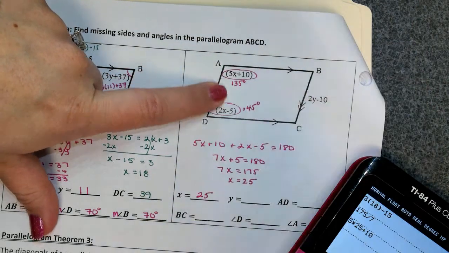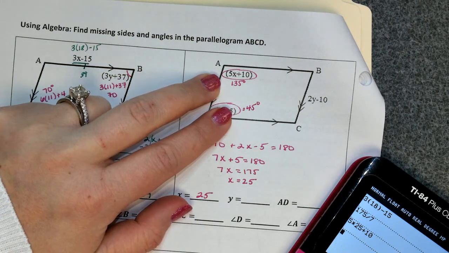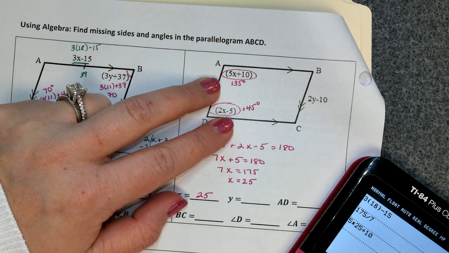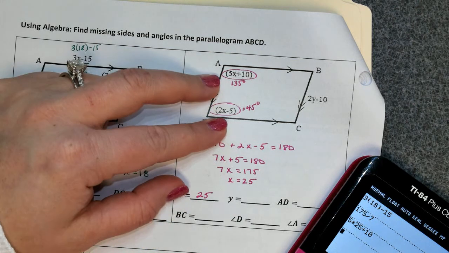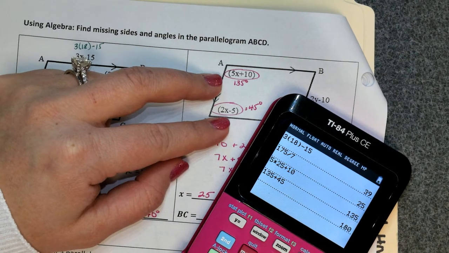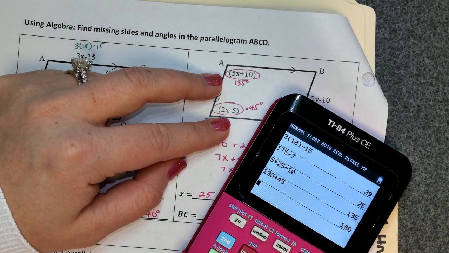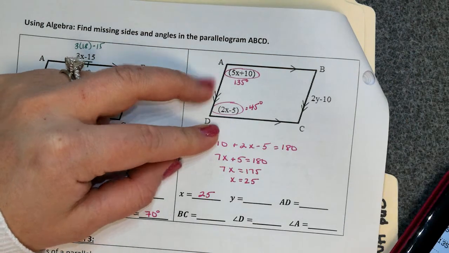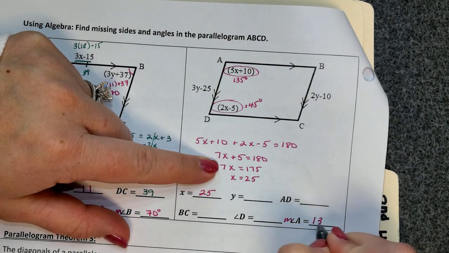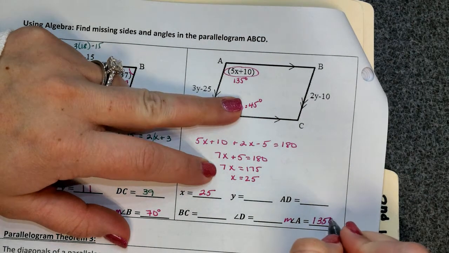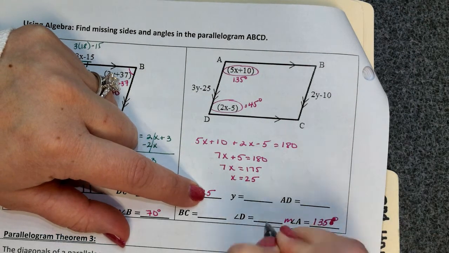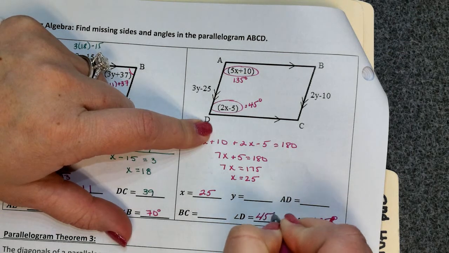But wait a minute. Weren't those supposed to be the same? No, they're supplementary. Are 135 degrees and 45 degrees supplementary? Do those two angles add up to 180? Well, let's double check. Yes, they do. That's what was supposed to happen. I want to verify that the rule that I said actually happens. So I know that the measure of angle A is 135 degrees. That was an overkill on my degree symbol. And then for the measure of angle D, it's 45 degrees.